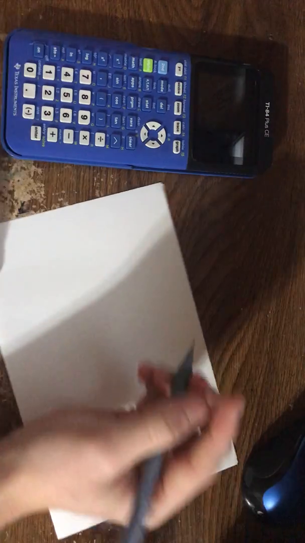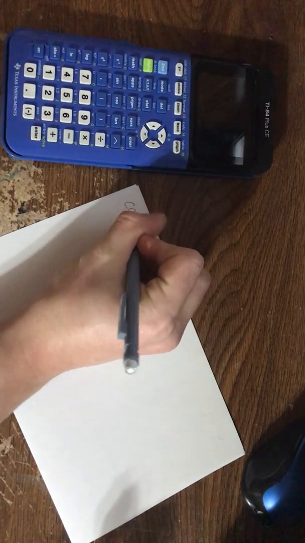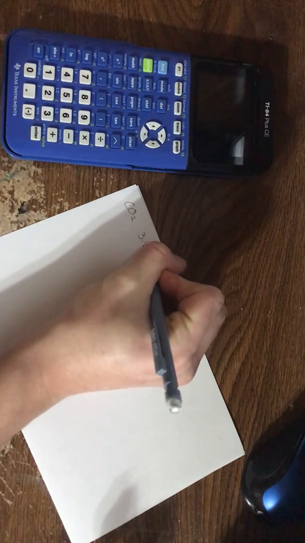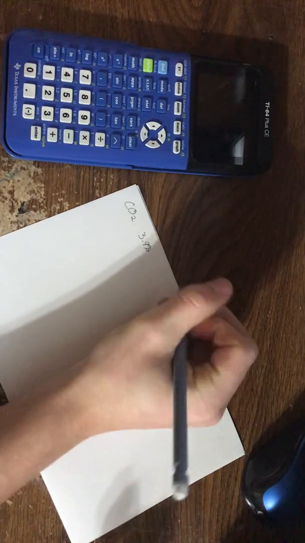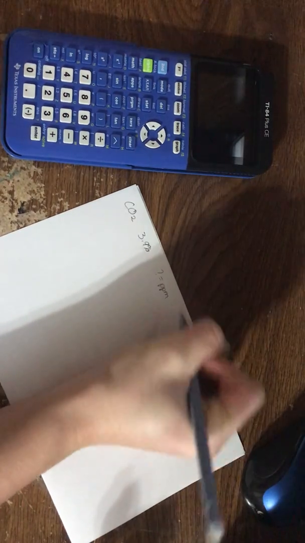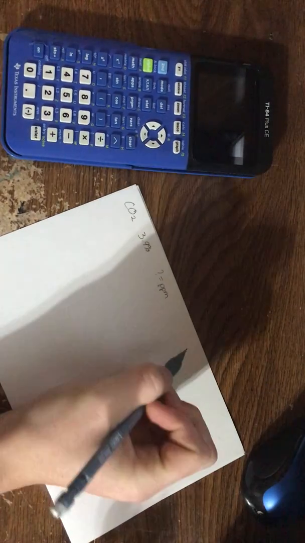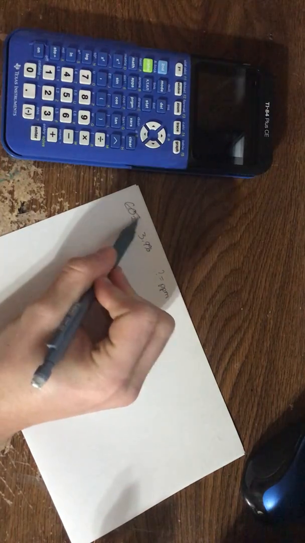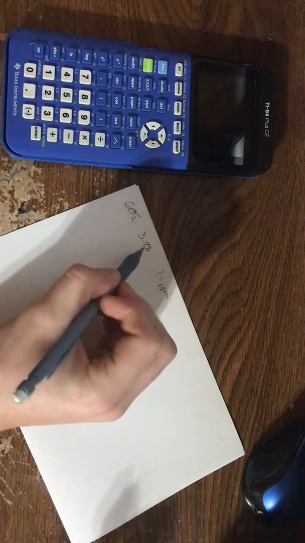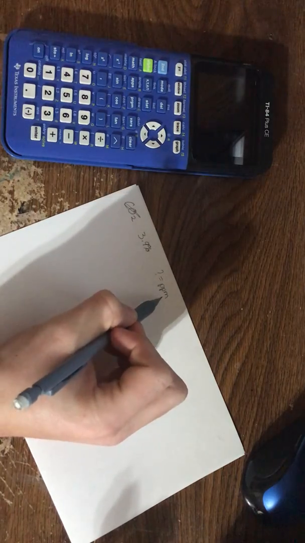So first, let's write down our information. We are working with CO2. The concentration is 3.9%, and they're wondering what that is in ppm, parts per million. Looking at this problem, it's a relatively easy problem. The CO2 part does not matter. All you gotta do is convert this to a decimal and multiply it by a million.